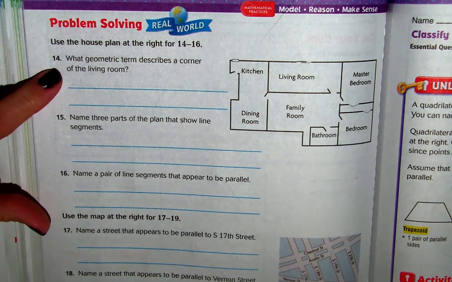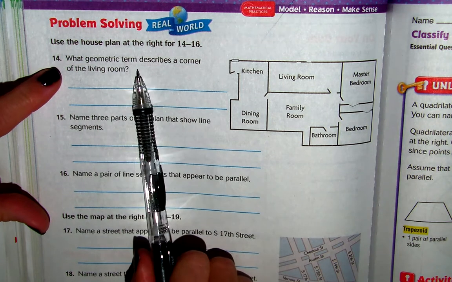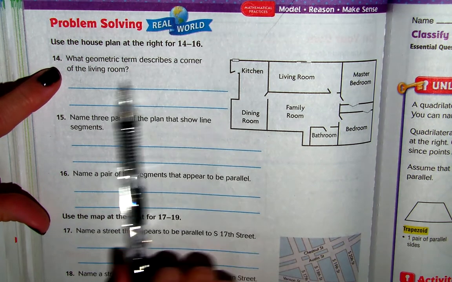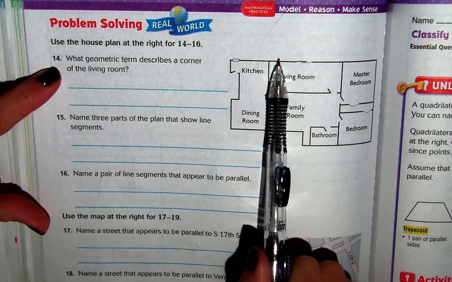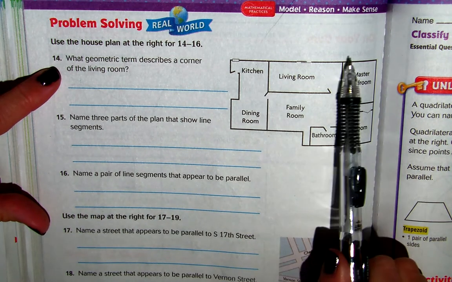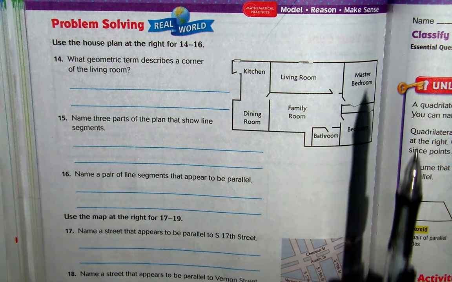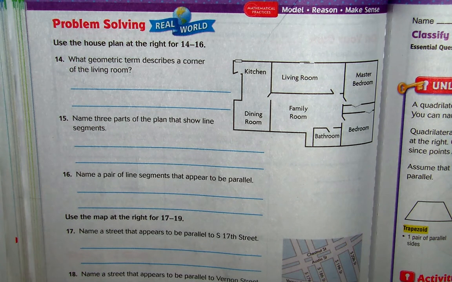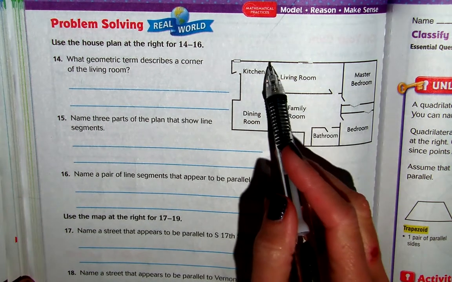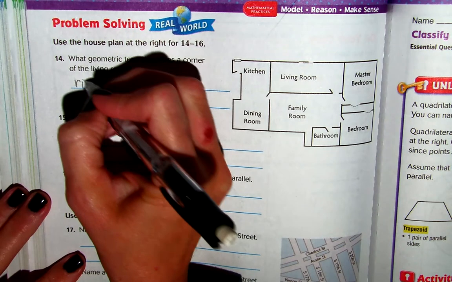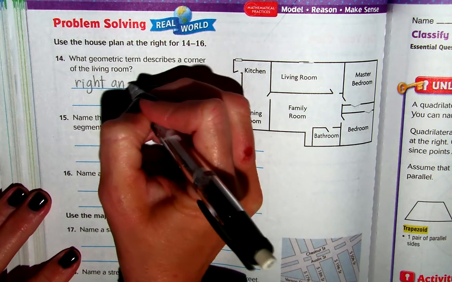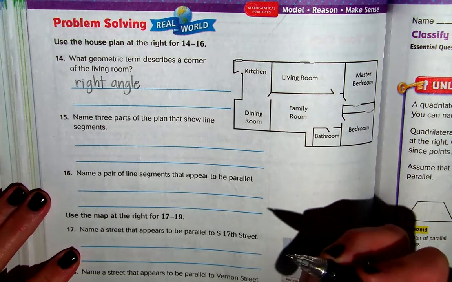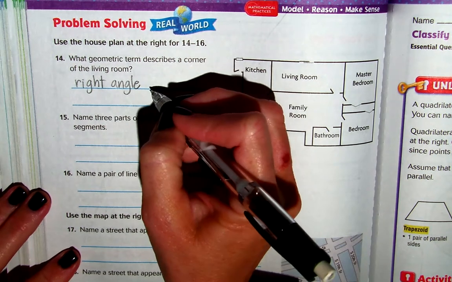Number 14 asks us, what geometric term describes a corner of the living room? So we've got a corner here and a corner here, a corner here. What do you think, what geometric term best describes a corner of the living room? And there are several possible answers. Right angle would be a correct answer here, because any corner in a house, those should be even and straight, and so they form right angles.